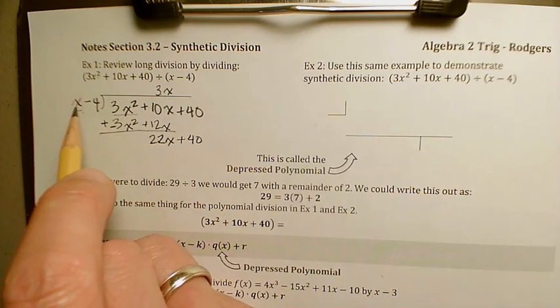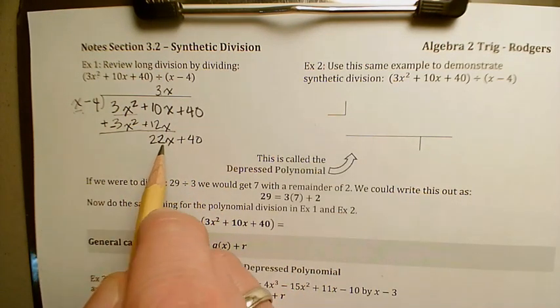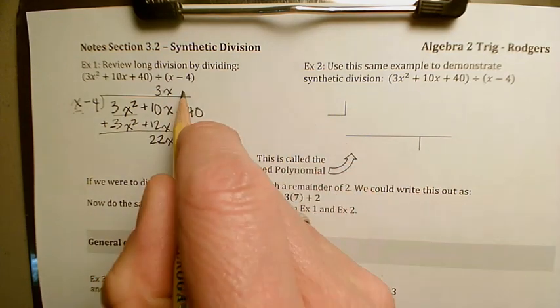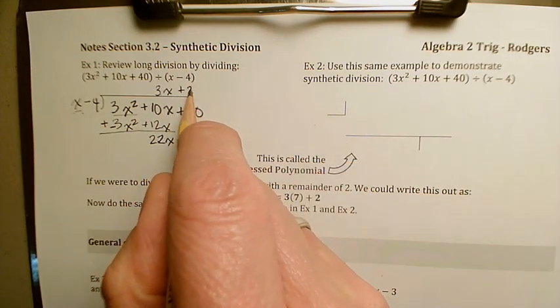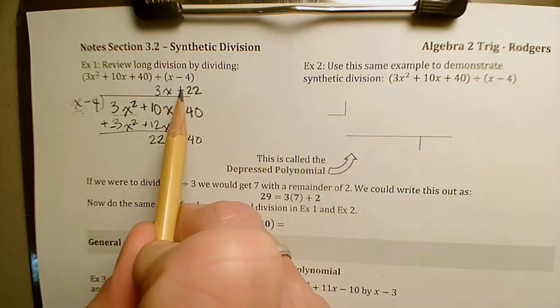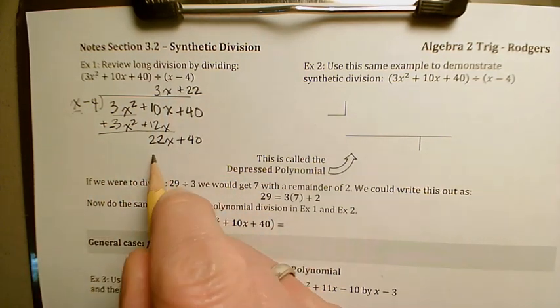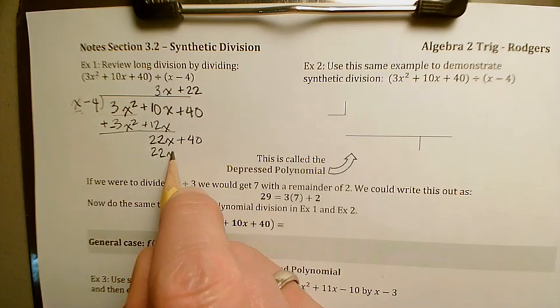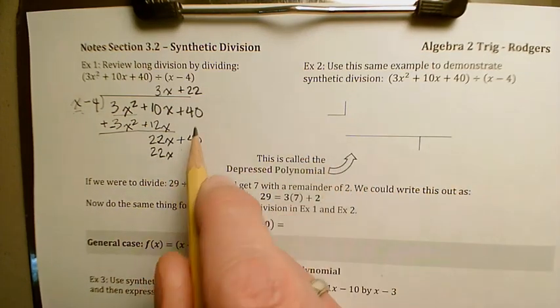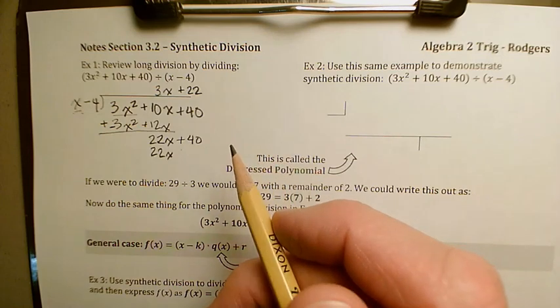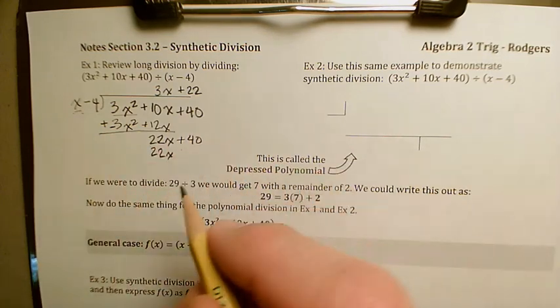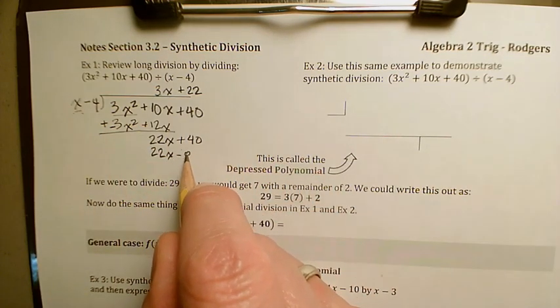And then we ask ourselves again, what times x gives me 22x? Well, that's 22. So again, we're making an expression up here, so we've got to put the plus or the minus, whatever it is. So that's a plus. And now I multiply. I get 22x. 22 times negative 4 is negative 88.